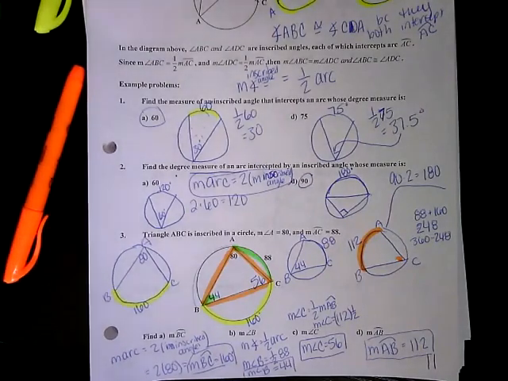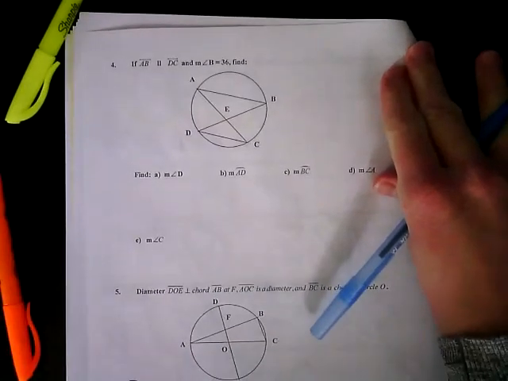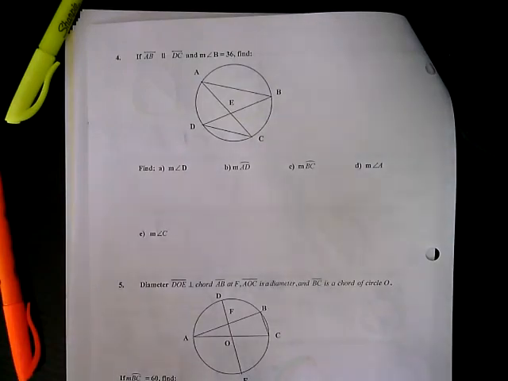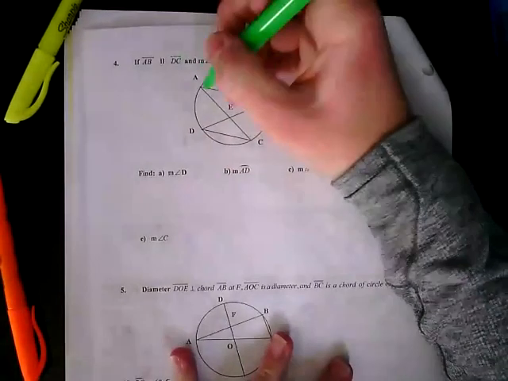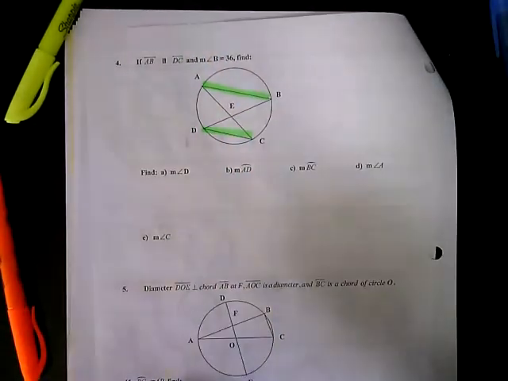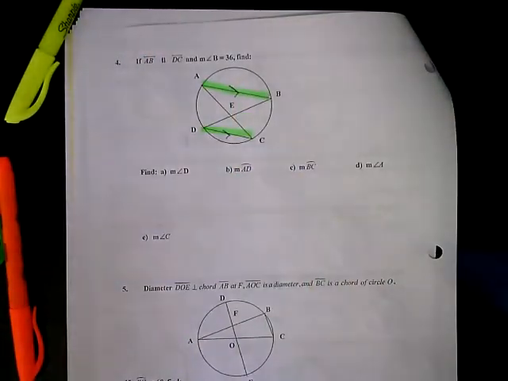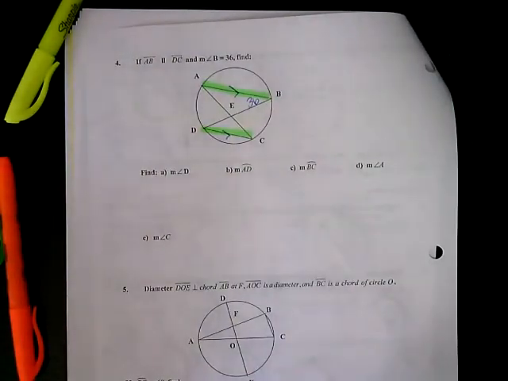So let's go on to the next page and do some more examples. All right, so now we have: if AB is parallel to DC and the measure of angle B is 36, we want to find all of these measures. So we were given AB is parallel to DC. So this line is parallel to this line. And the measure of angle B is 36.